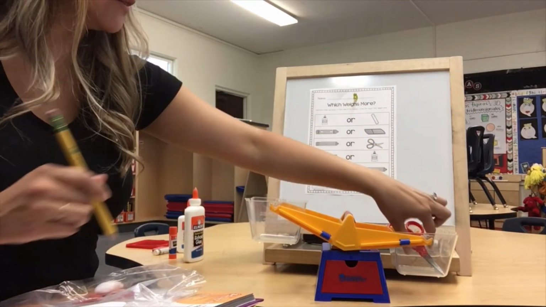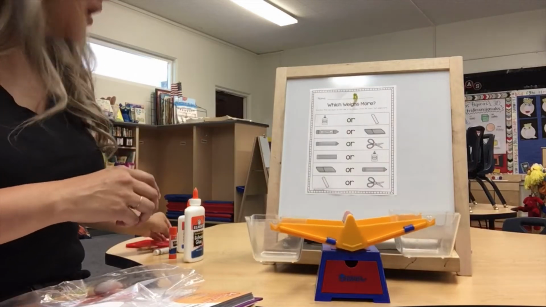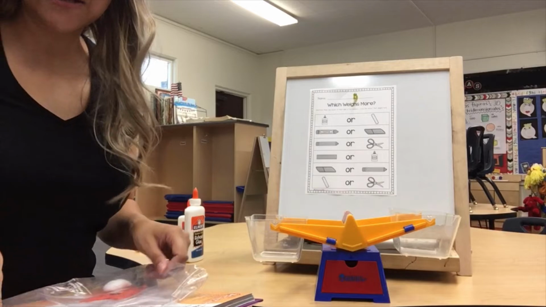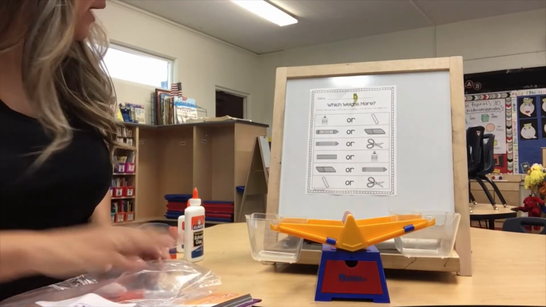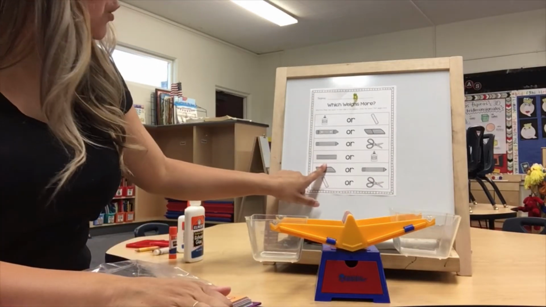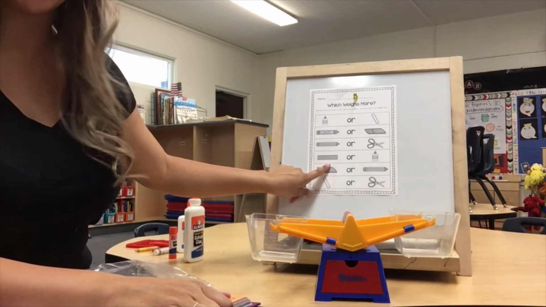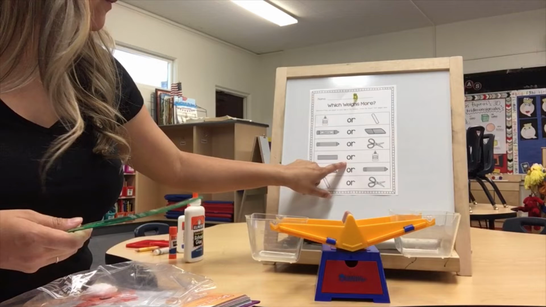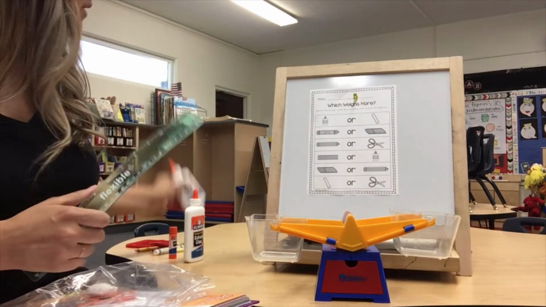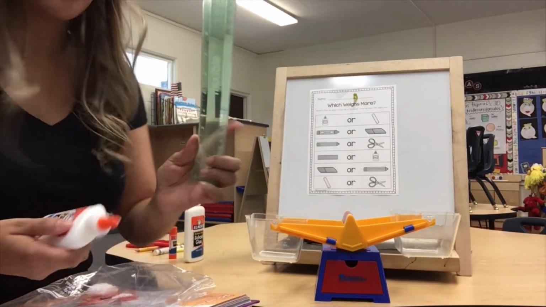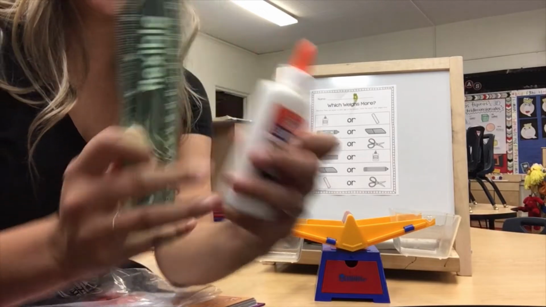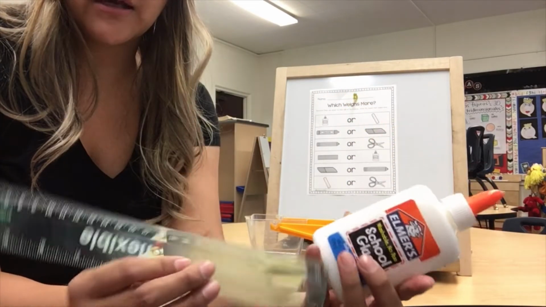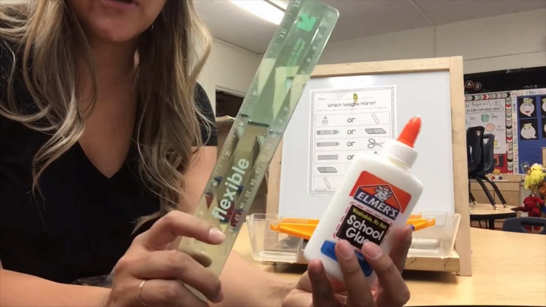Okay, good, let's continue. Oh, I have to sneeze. Excuse me. Okay, let's keep going. So next we are going to measure the ruler and a glue. Okay, so it says which weighs more, a ruler or a glue? Let's look at these items. What do they look like? Which one looks heavier to you?